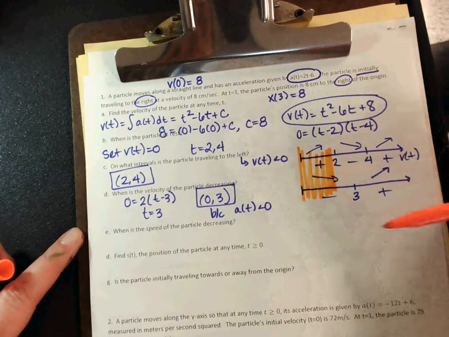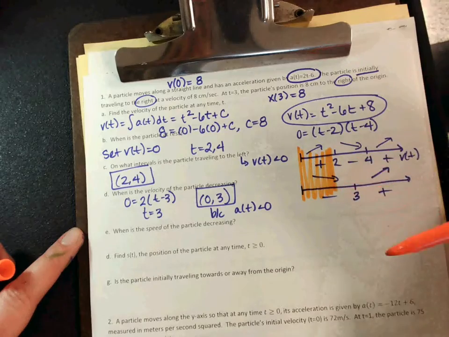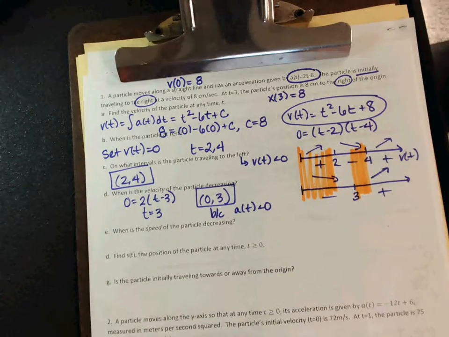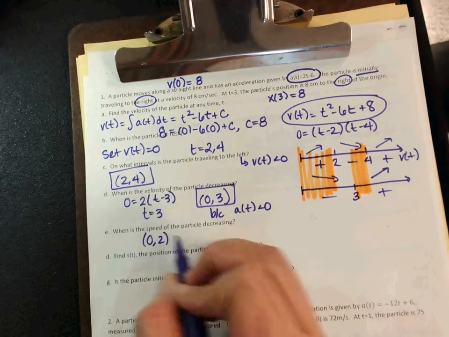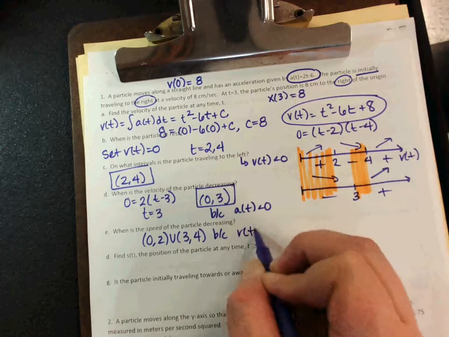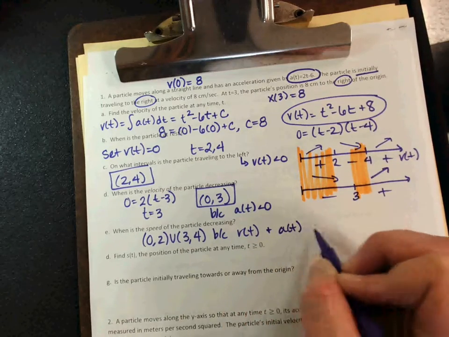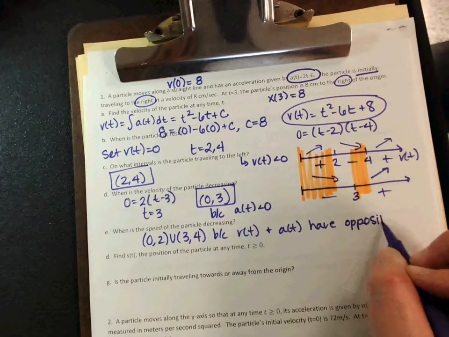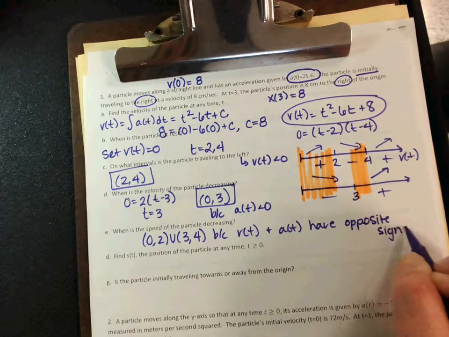0 till 2. Then they're both negative here. Then 3 till 4. So I would say 0 to 2 and 3 to 4. Then I'm going to put because V of t and A of t have opposite signs. Okay?